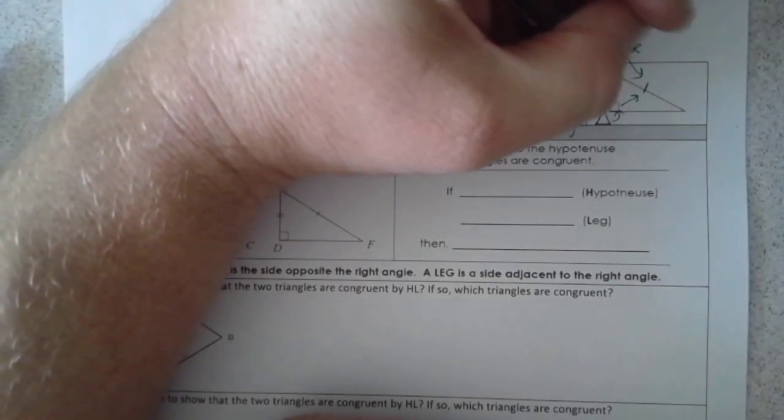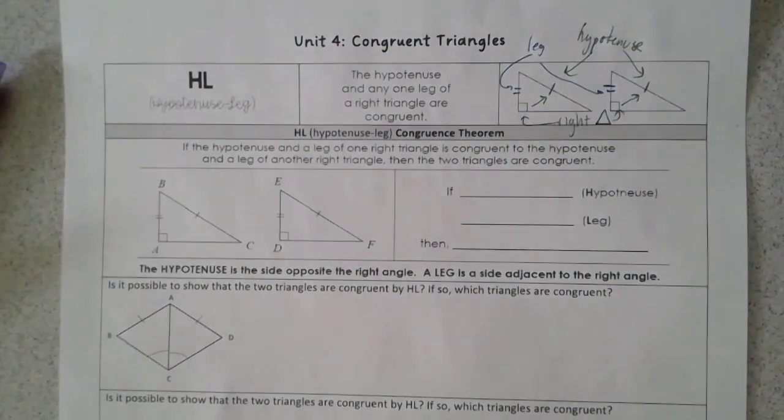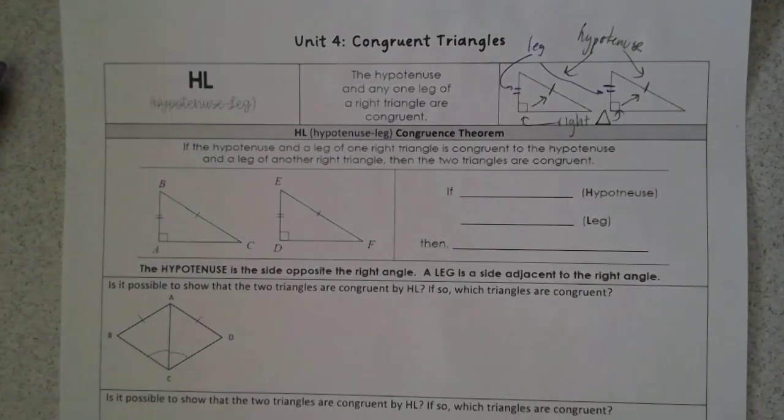It doesn't matter which one. It could be the one above the right angle, it could be the one below it, it could be the one next to it, but just not the longest side. If those three things happen: right triangles, second thing, hypotenuse, third thing, a leg, then I know that the triangles are congruent here. Okay?